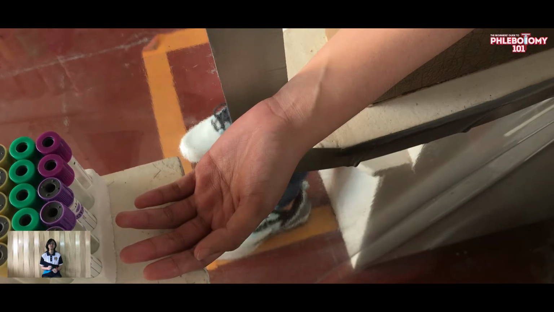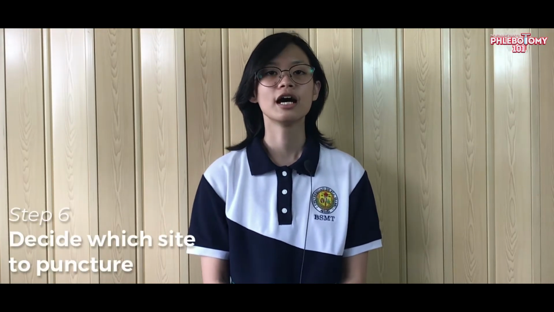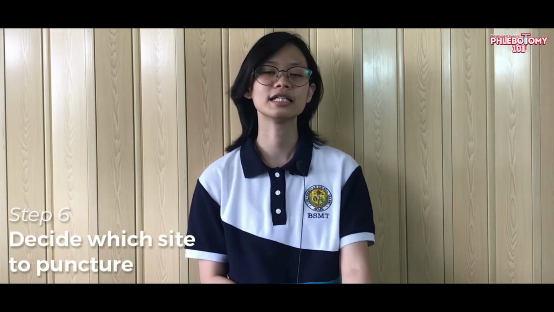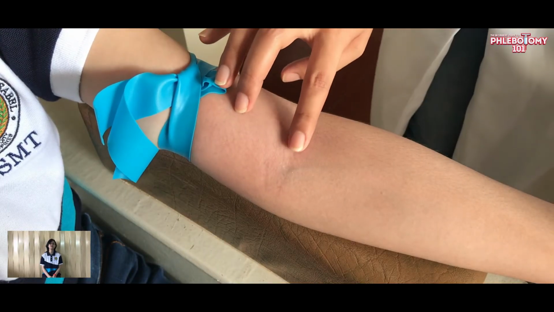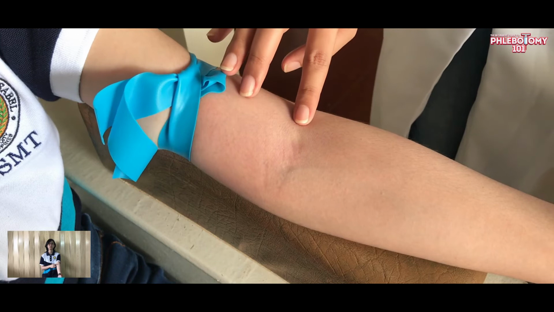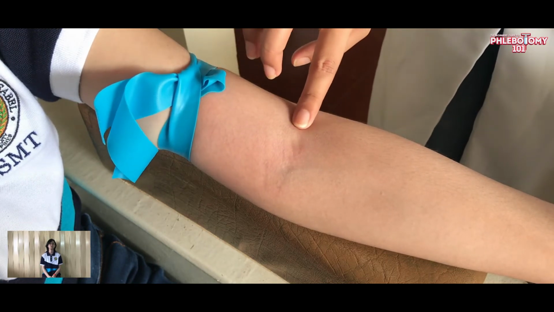Kapag nailagay ng tourniquet, ask the patient to clench their fist. For step 6, decide which side to puncture. Ang preferred venipuncture site is the antecubital area of the arm. Next, gauge the size of the vein by rolling your fingers side by side and gently press on the site to check its depth and patency. Pagkatapos nito, alisin ang tourniquet and ask the patient to open their fist.